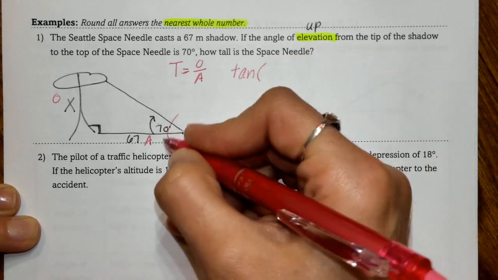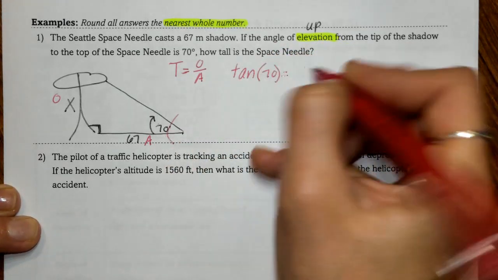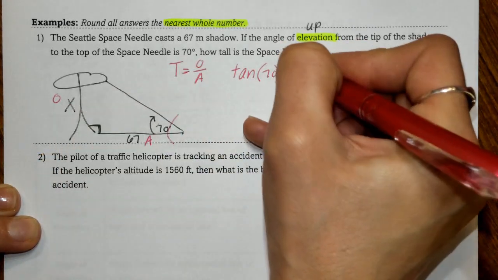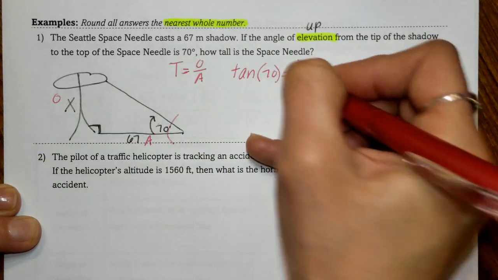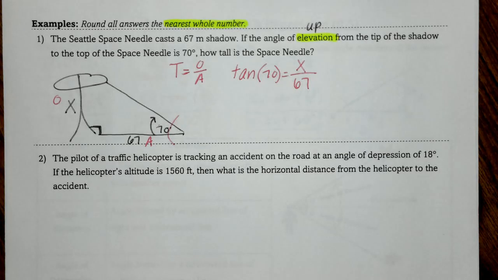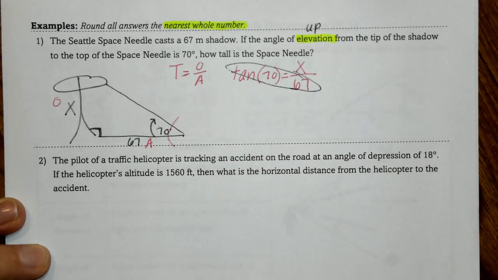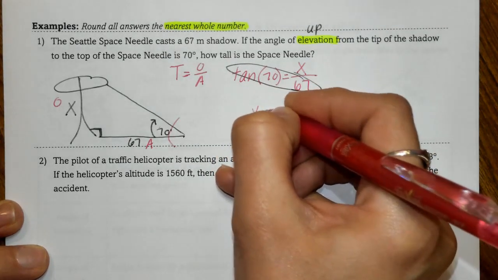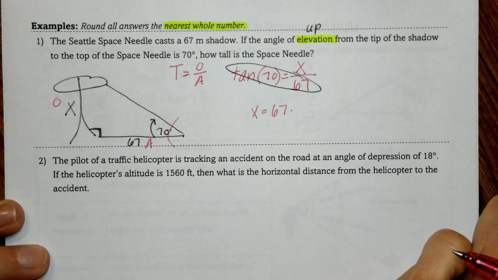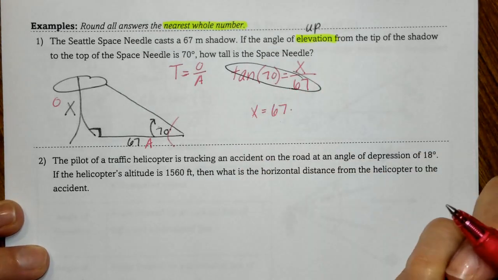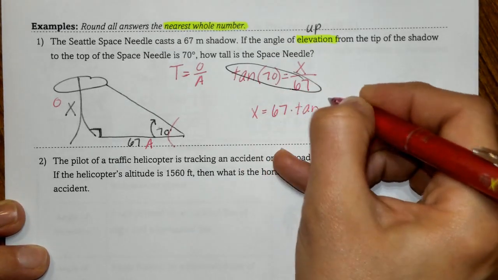So let's go ahead and set up our equation. We have the tangent of 70, our angle measurement, will be equal to, we want opposite, x over adjacent 67. What I have taught my students, and it's mentioned in my previous videos, is find x. Where is x? If x is in the numerator, we're going to multiply. Where is x? Numerator, we're going to cross multiply. So this will end up being x equals, I always suggest putting the whole number first so we don't accidentally put it in the parentheses on our calculator: 67 times the tangent of 70.